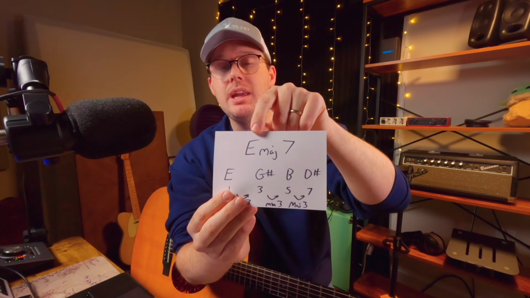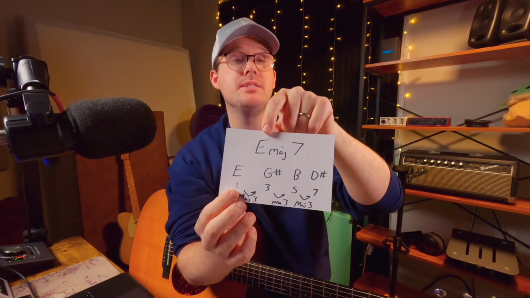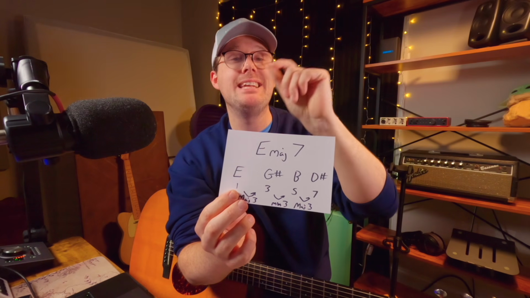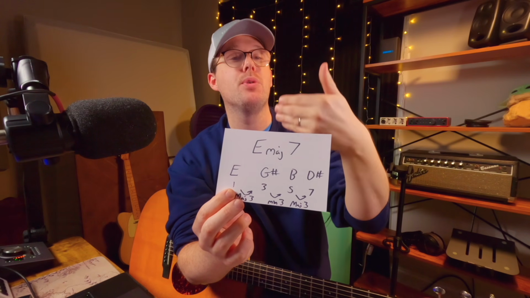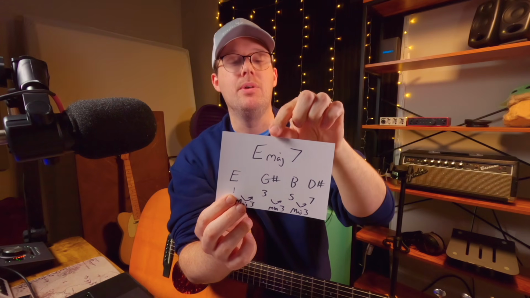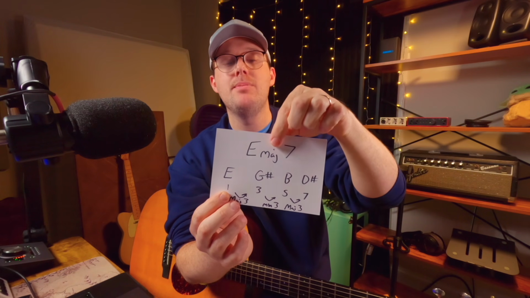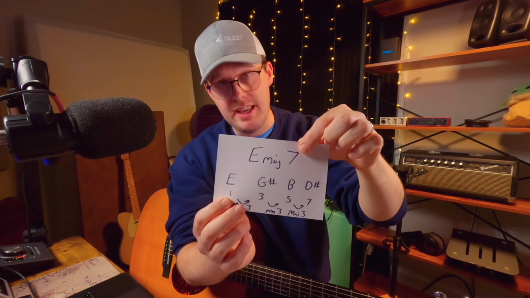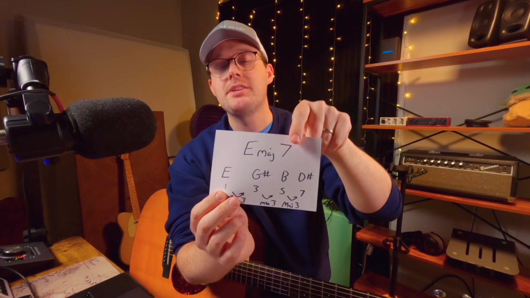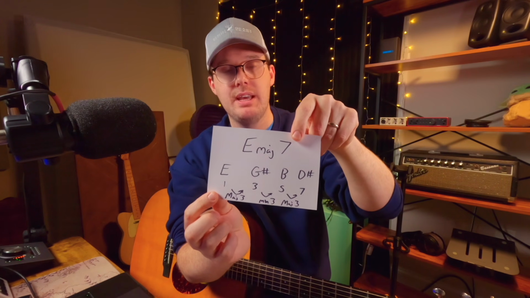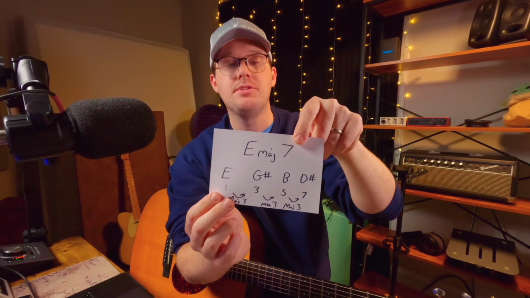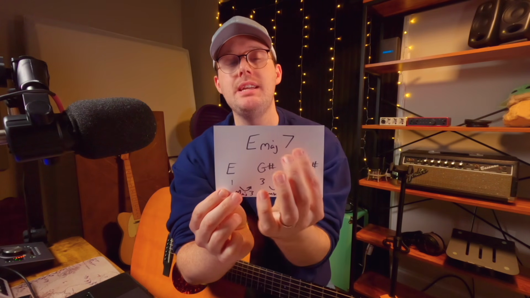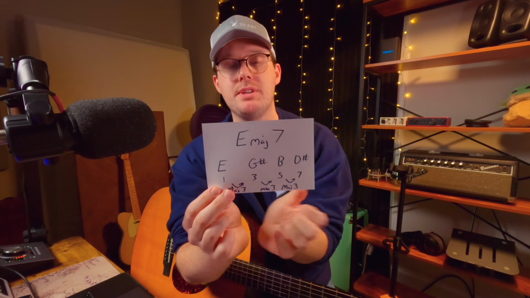Well, the capital E lets me know that this is an E major chord. If I were writing an E minor chord, I'd probably use a lowercase e. That's usually how you know. The fact that it has MAJ and then a 7, this MAJ is actually telling me what type of 7 I'm using. So before, what we had was just E7. This is E major 7.